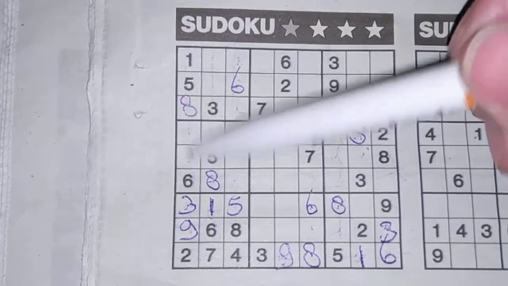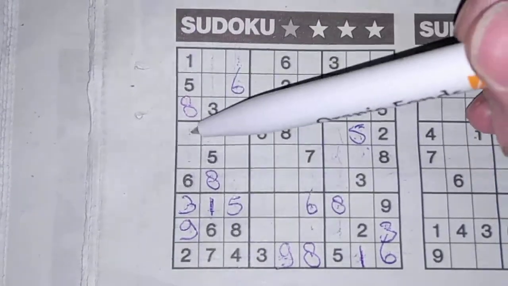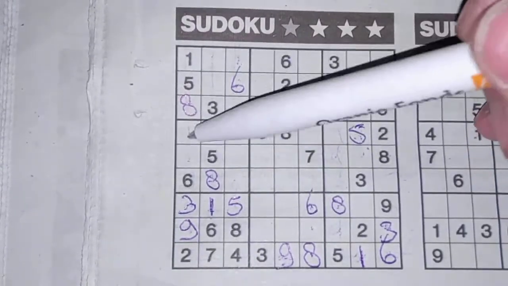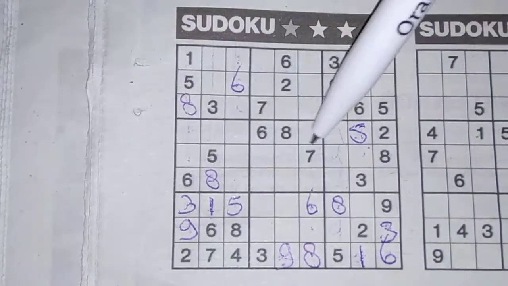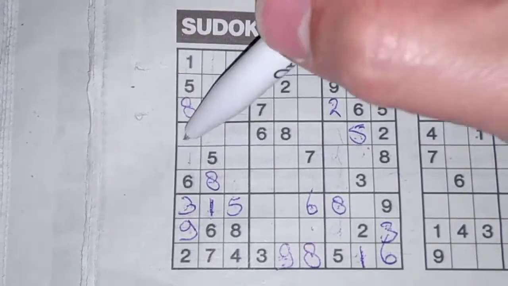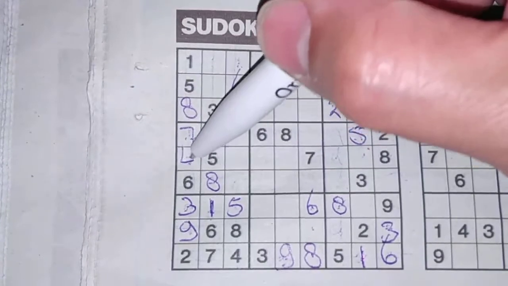2 missing numbers here in the first column. The numbers are the 4 and the 7. I see here 7. No 7 there. 7 should be here. And the 4 goes there.